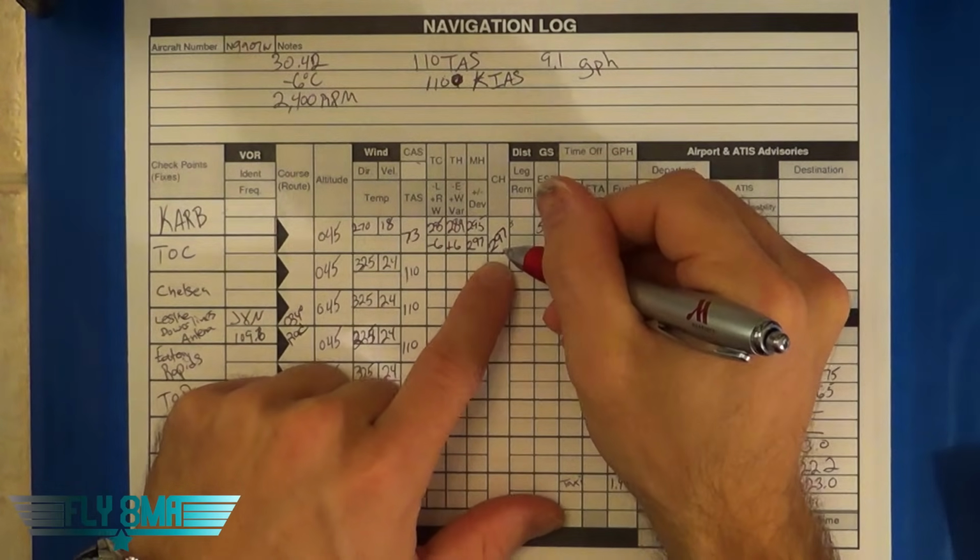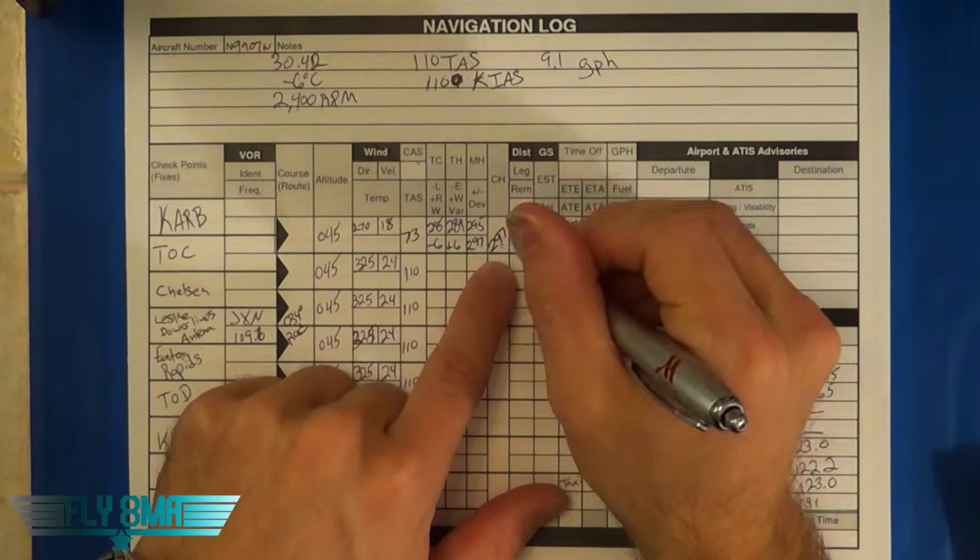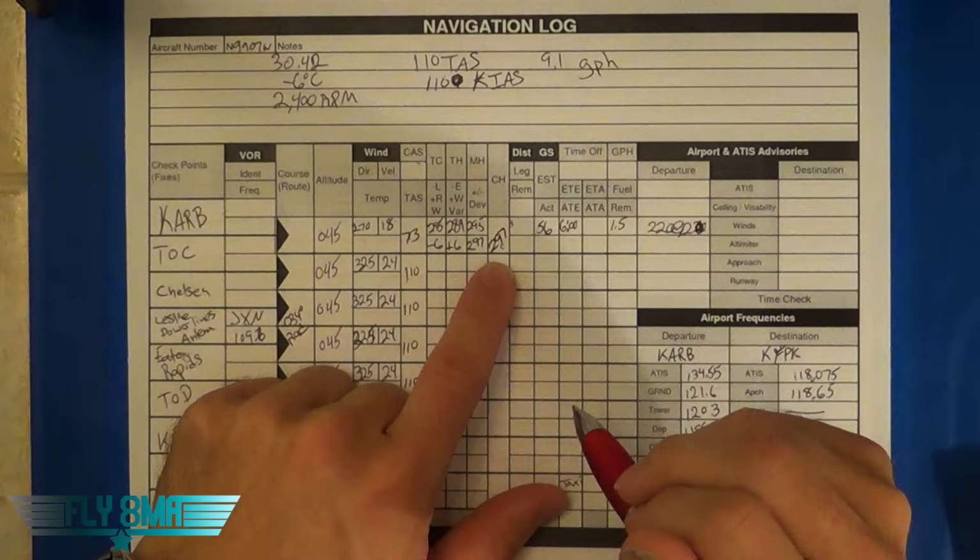That's what we're going to fly on our compass. That's what we're going to fly on our DG because our DG is set to our compass. You want to fly a heading of 297 while you're climbing out up to 4,500 feet.